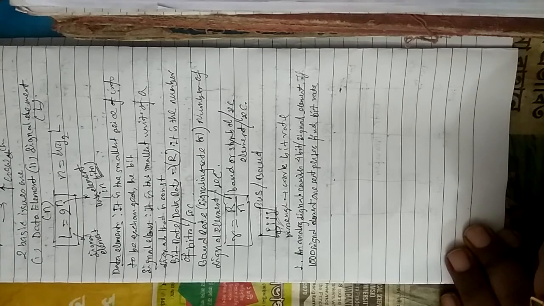If 1000 signal elements are sent per second, find the bit rate.